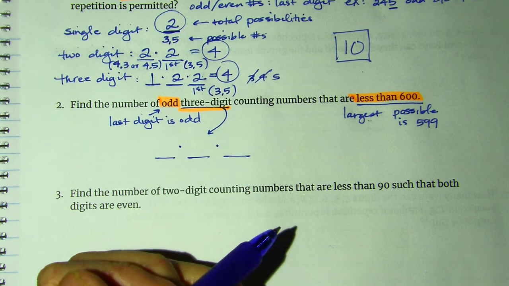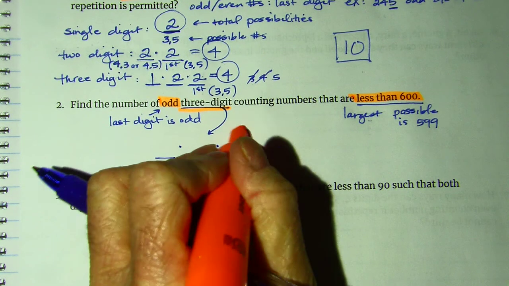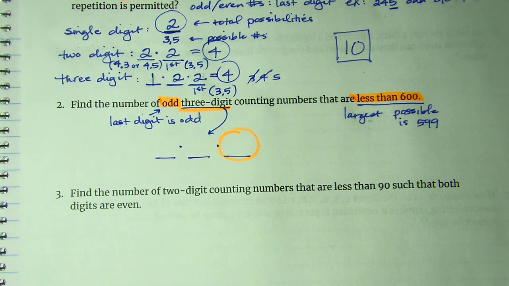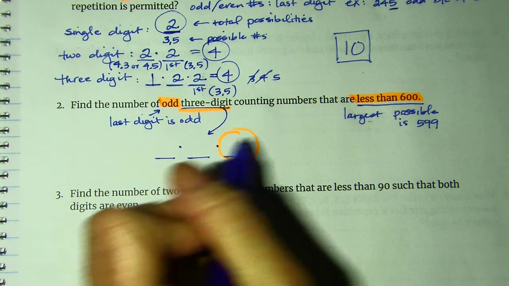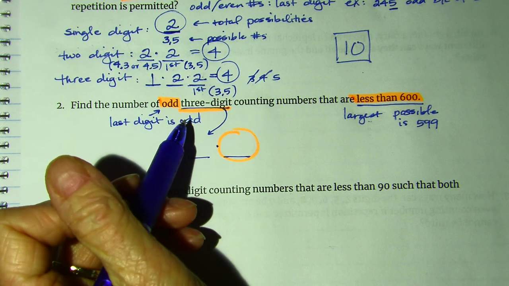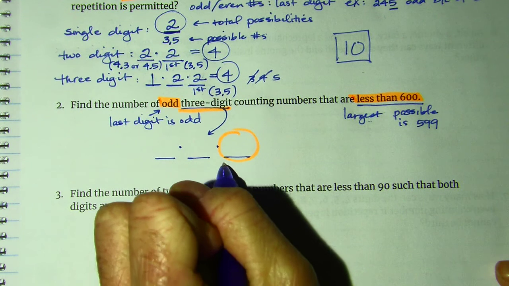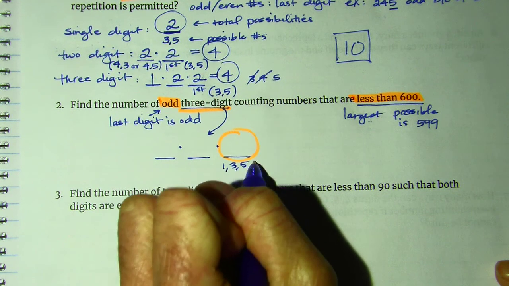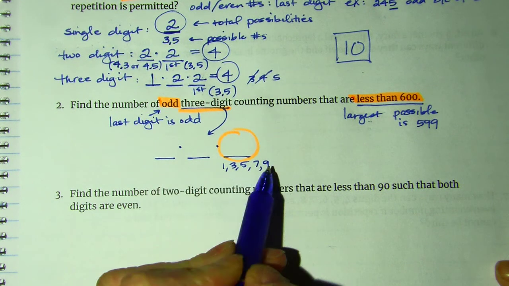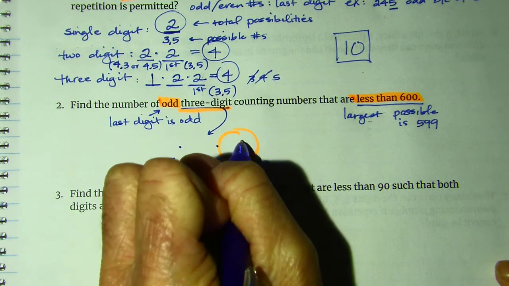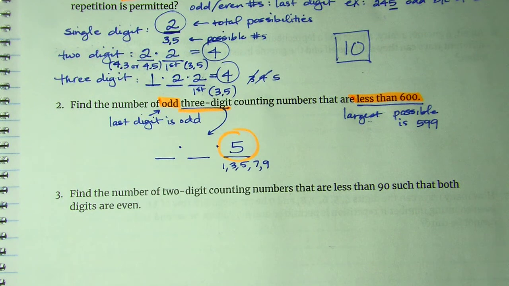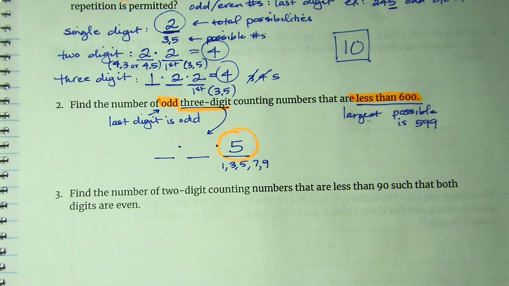So we're going to start with this spot first, right? Because odd numbers are based on the last digit. Okay, so this did not specify that I was limited, so I could put the number 1, 3, 5, 7, or 9 here. That's a total of 5 options. All 5 of those would make the number odd, like 599.